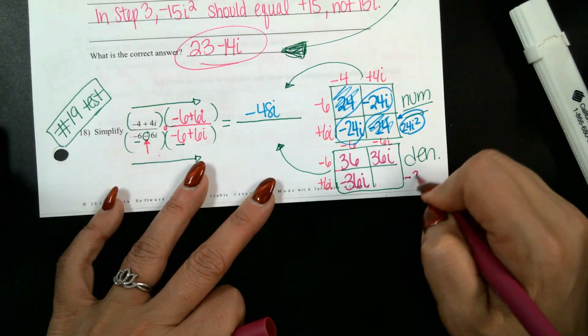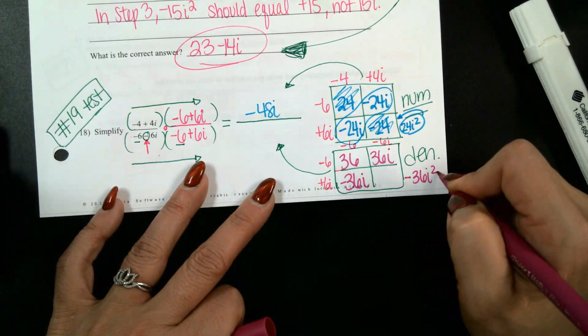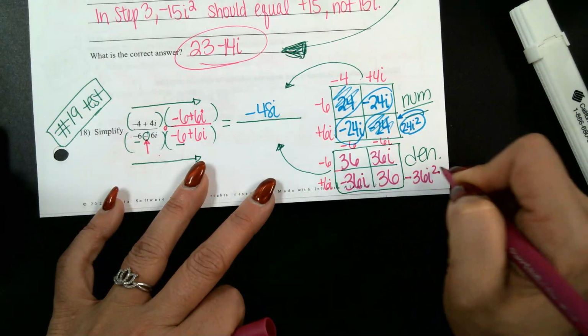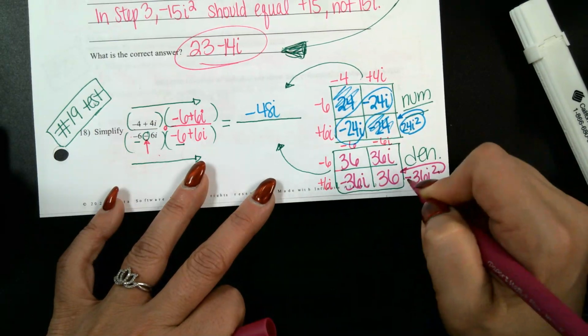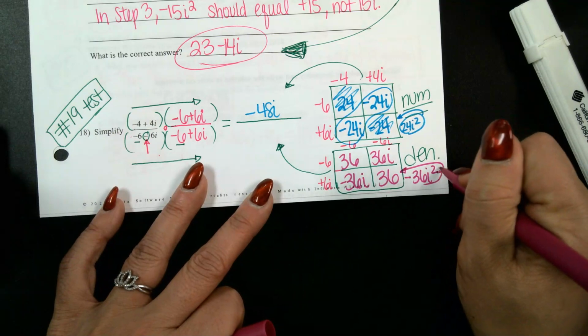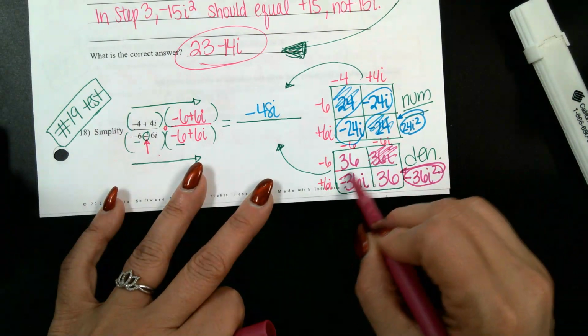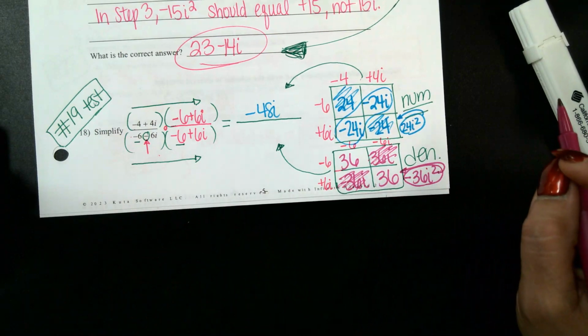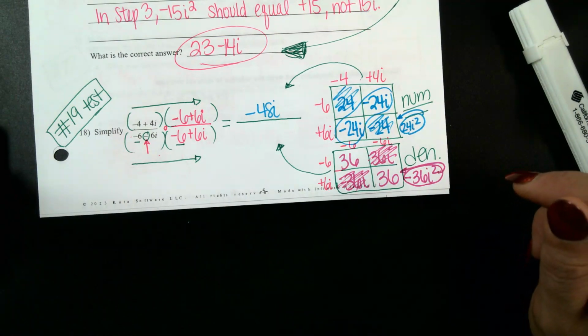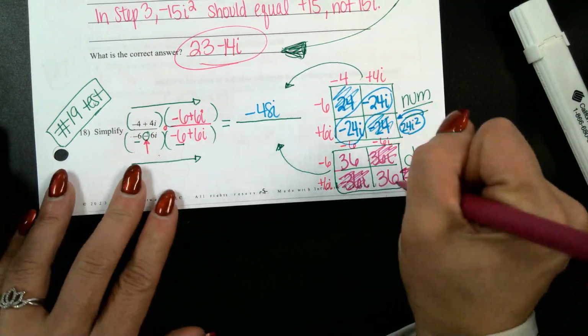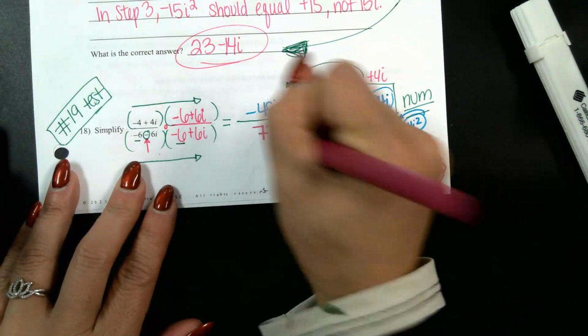And this would start out as -36i squared, which would turn into a positive 36. These two are supposed to cancel each other out because we're not allowed to have i terms on the bottom. And then 36 plus 36 is 72.